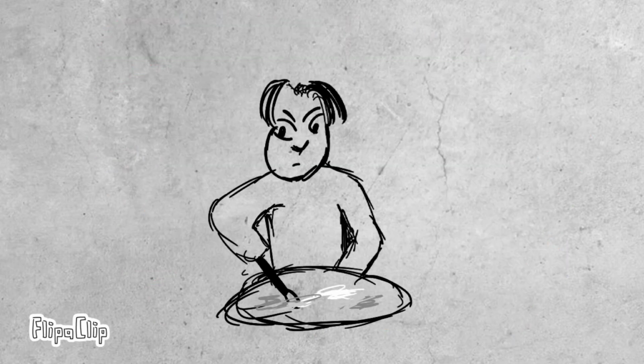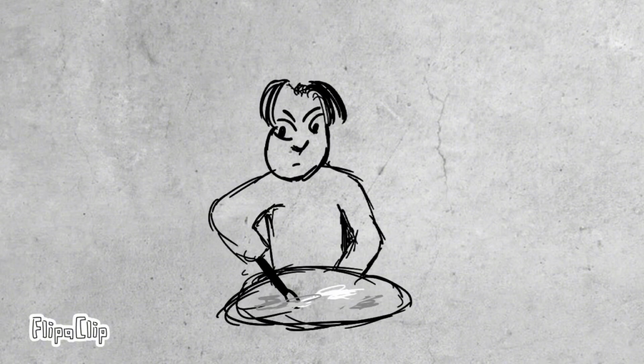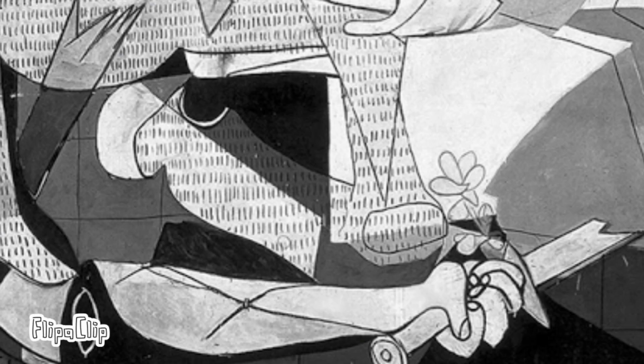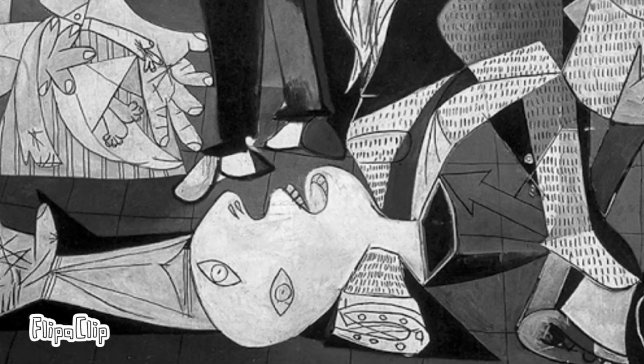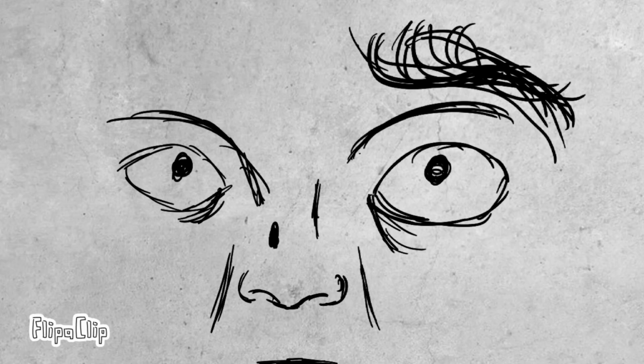But while Picasso's artistic motivations are clear, the symbolism of the painting can be as misplacing and chaotic as war itself. How can we make sense of this overwhelming image? And what exactly makes a masterpiece of anti-war art?